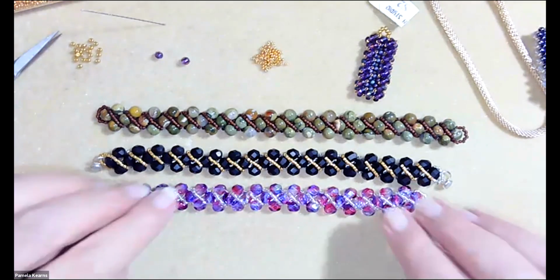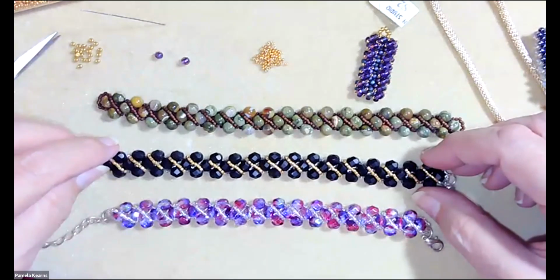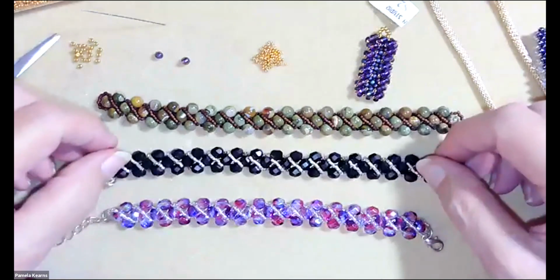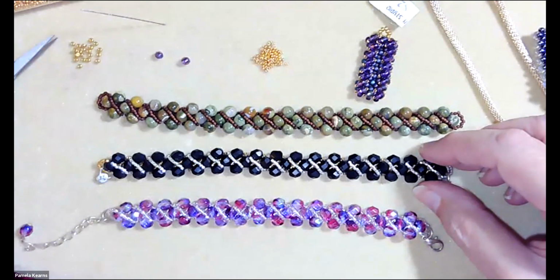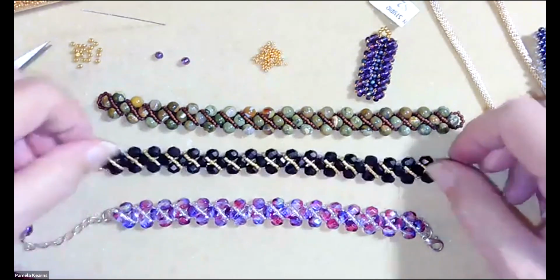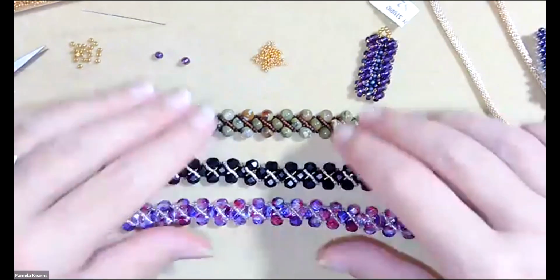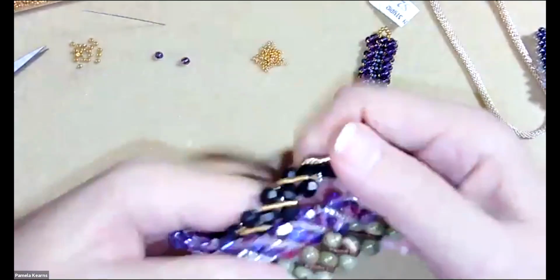So you can also make this reversible. So for example, this black one, I've got gold on one side and silver on the other side. So you can do 2 colors. Reversible, you can do it reversible, exactly. Okay, so that is the Monday after, and that's called Fire and Ice.